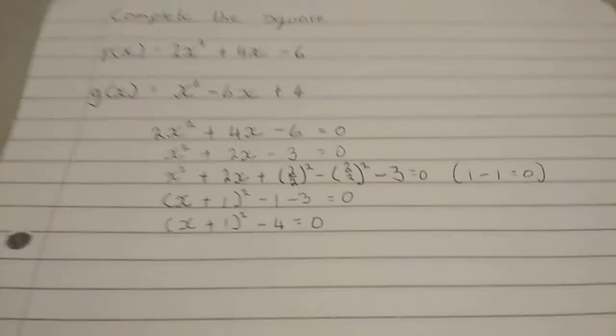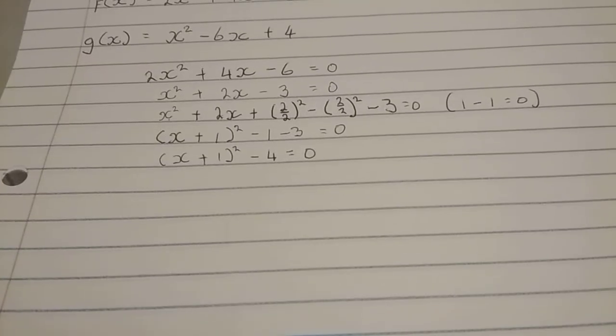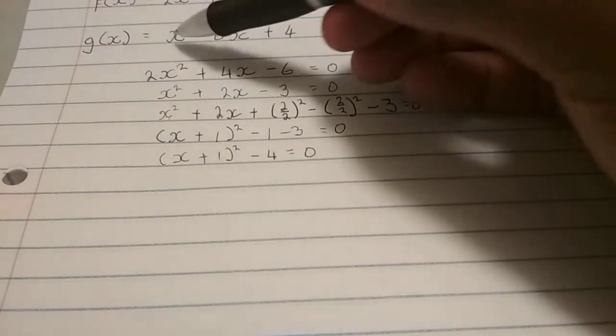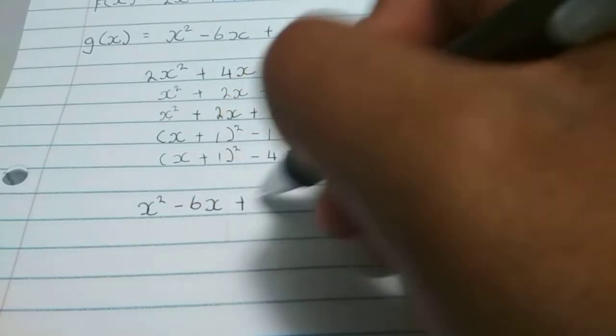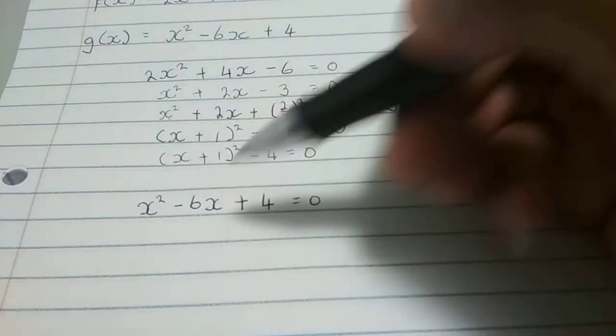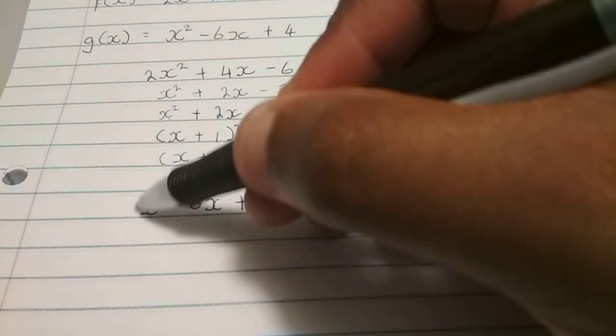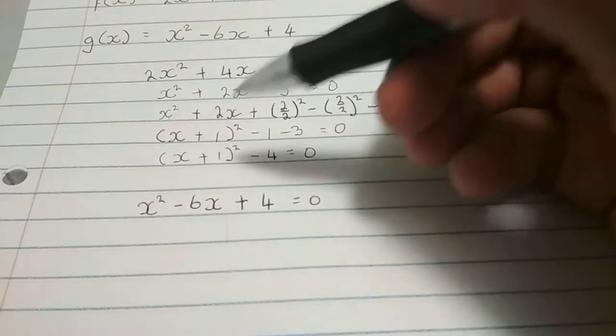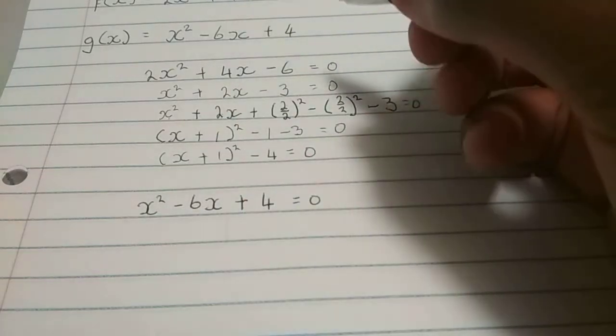Now let's complete the square for the next one, which is g of x. This one, really quickly, we're going to have x squared minus 6x plus 4. Let's equal it to 0. First thing to check, is there a 1 here? That's good, so we can go ahead and complete the square.